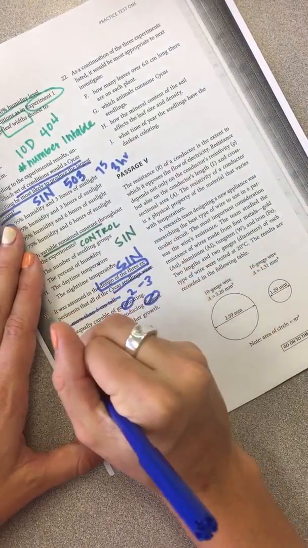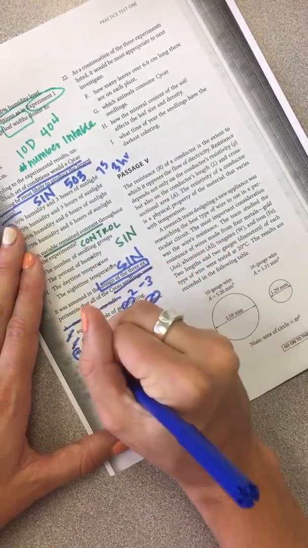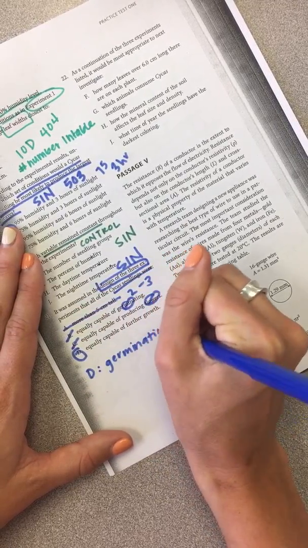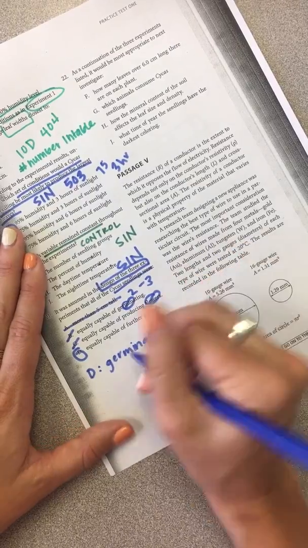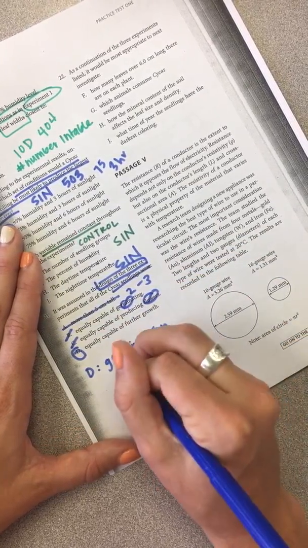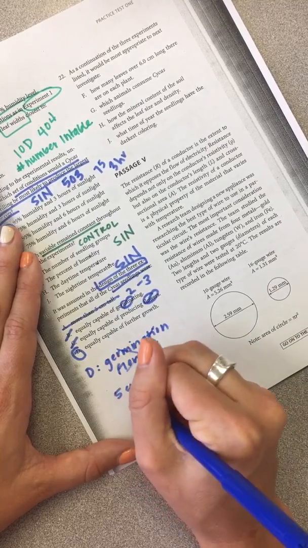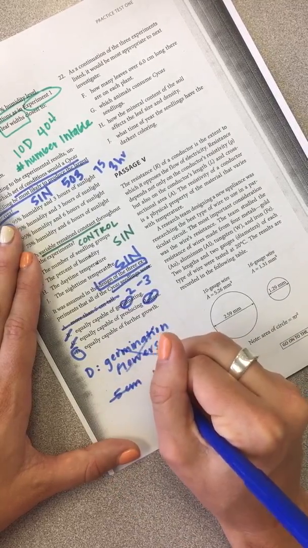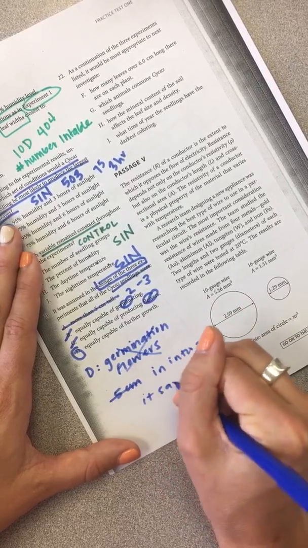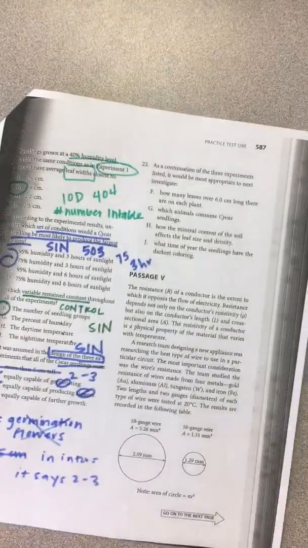The reason that it is D, okay, is because germination, so that means like breeding the flowers, although you don't need to know that, or the seedlings, and flowers, they never show up. And 5 centimeters tall is wrong, because in the intro, it says 2 to 3.